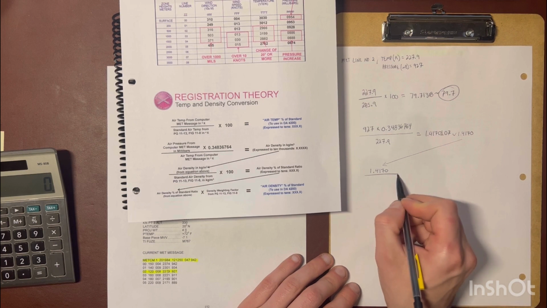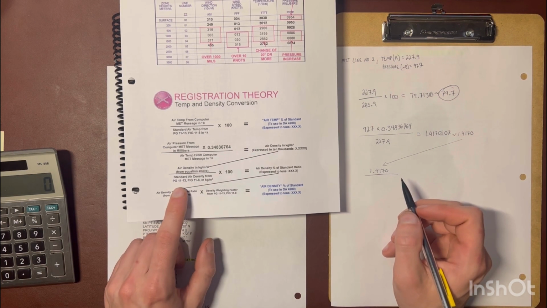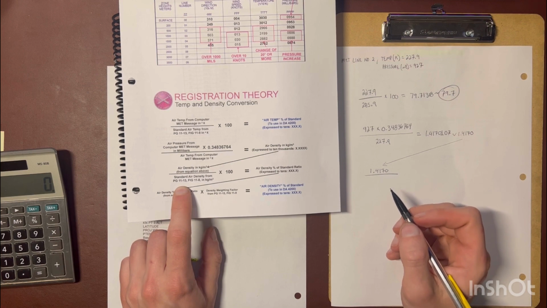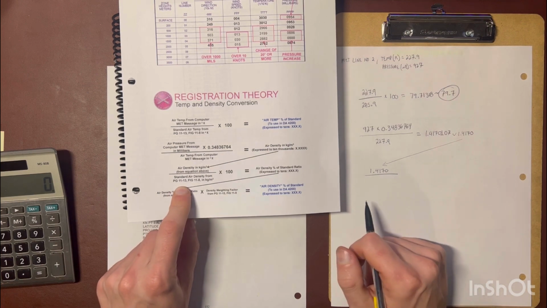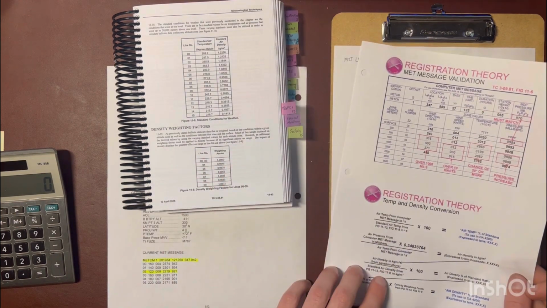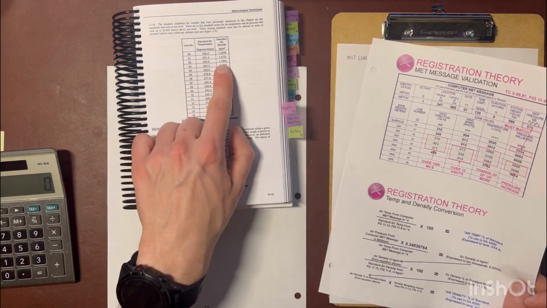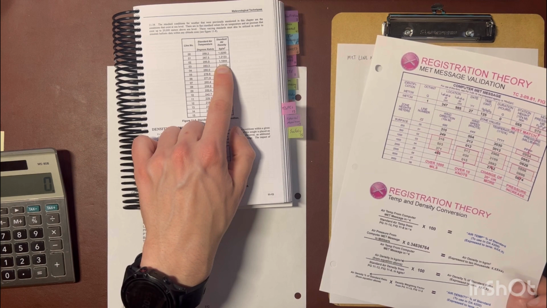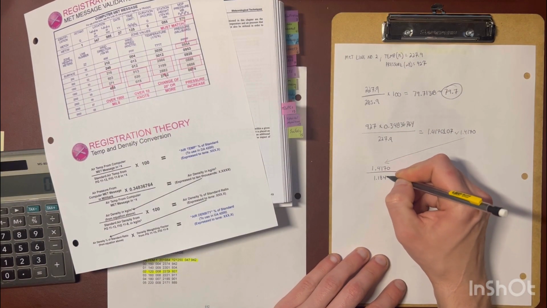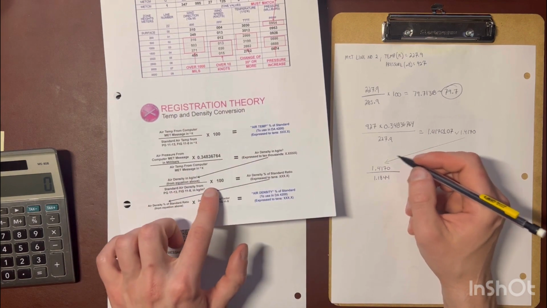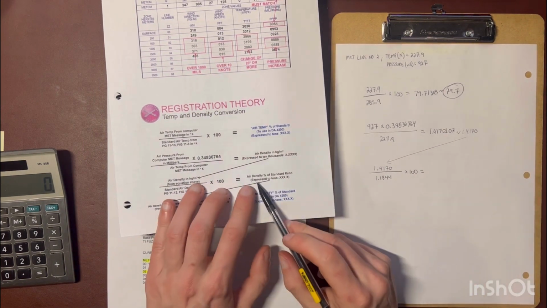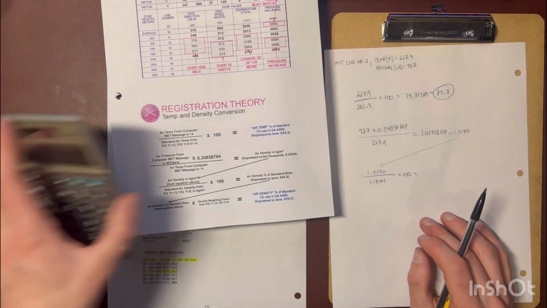Then I'm going to divide that by standard air density from page 11-13, figure 11-8, in kilograms per meters cubed, okay? So standard air density, for line 2, it's 1.1844. Then I'm going to take that and multiply that times 100, and that's going to give me my air density percent of standard ratio. Okay, so let's do that.